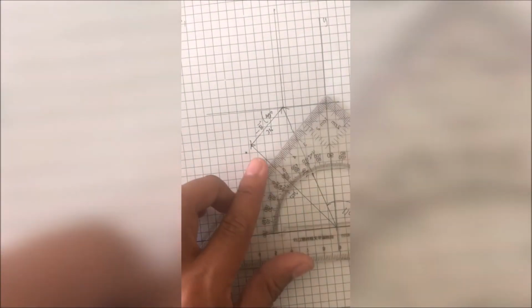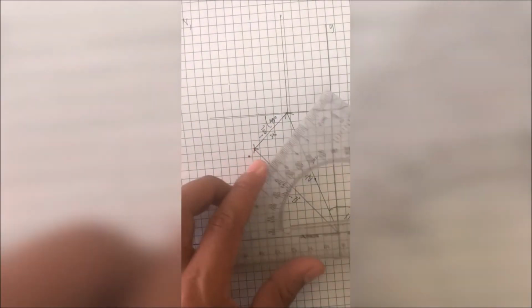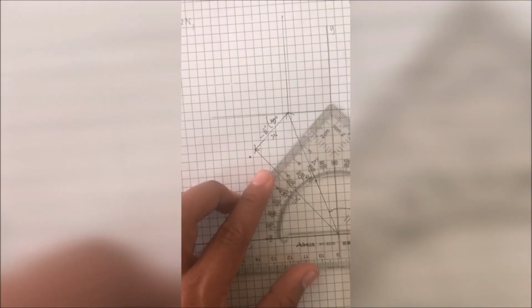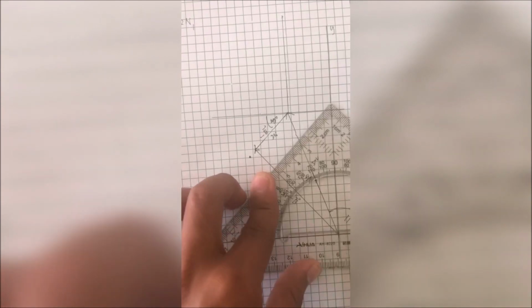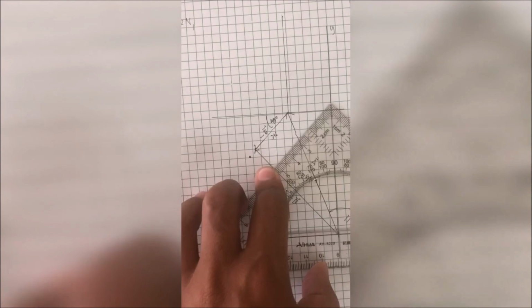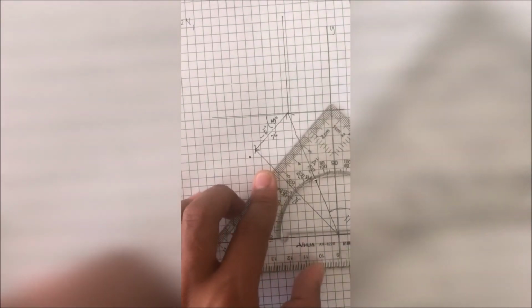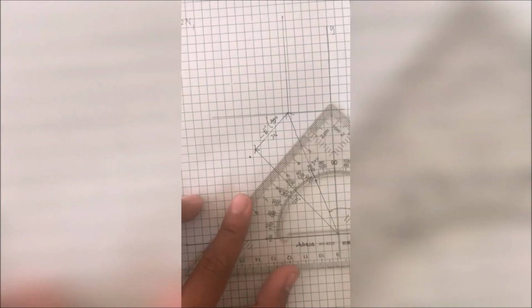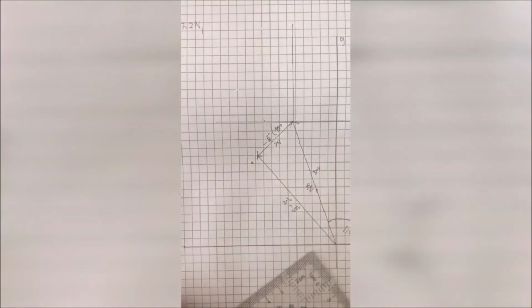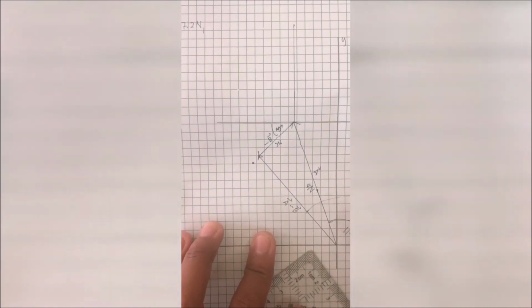Let us measure it. That's 131.9, or approximately 132. Yeah, that's 132 degrees from the positive x-axis.